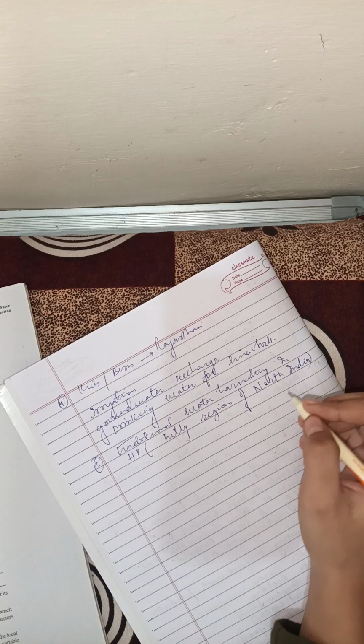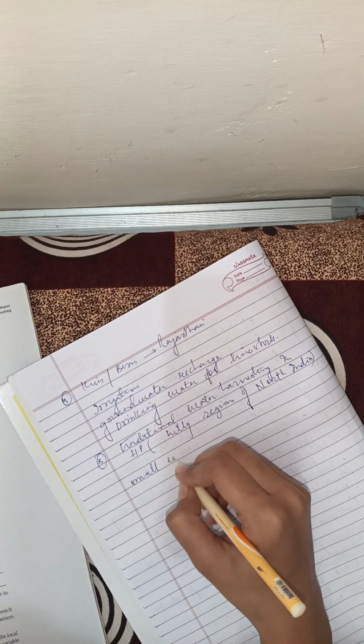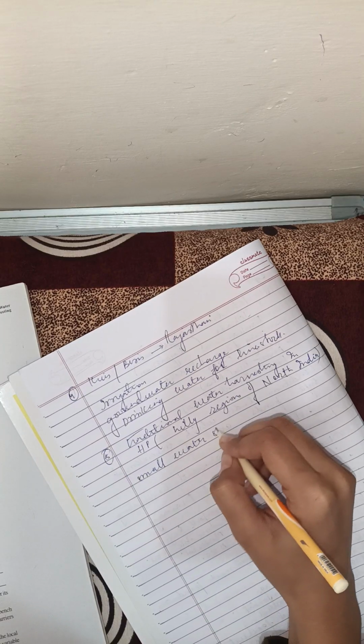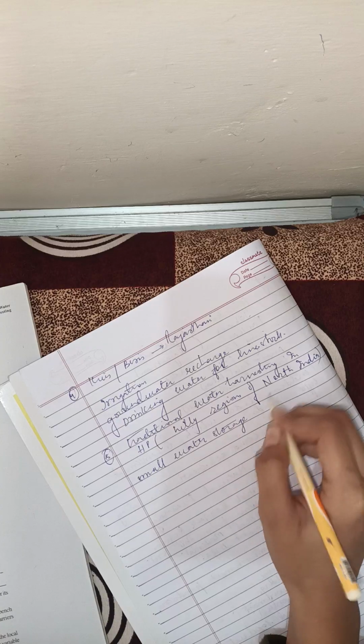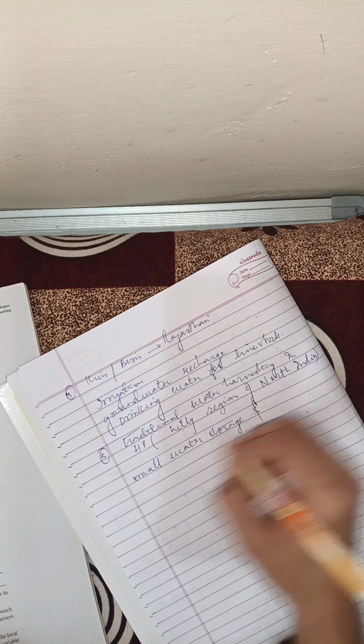The term Saza Kuva literally means a small water collection and storage structure.